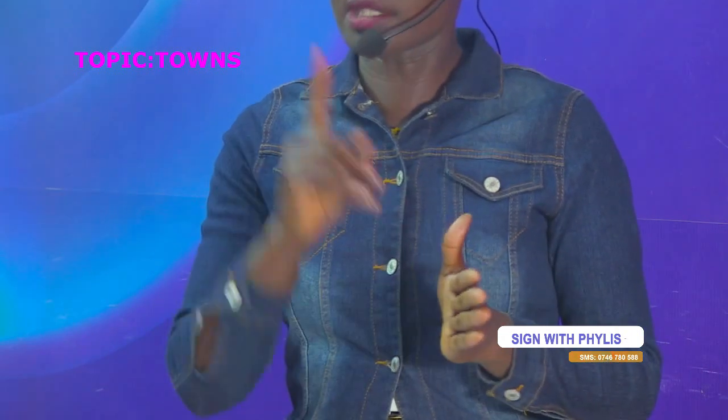How do you sign Naivasha? Using both hands, palm hands, you're just making it moving like this. This is the sign for train. I think they have train terminals. So Naivasha, same as train. And also have Moyale.